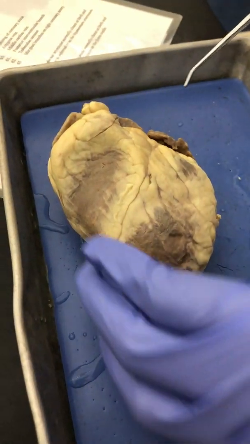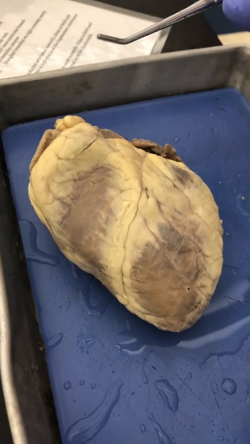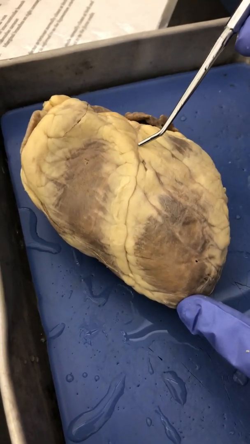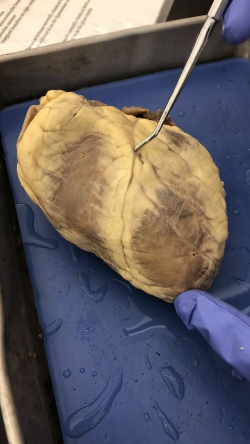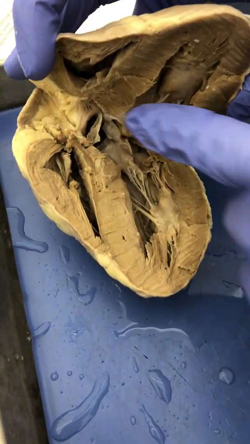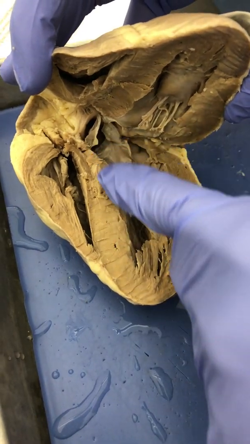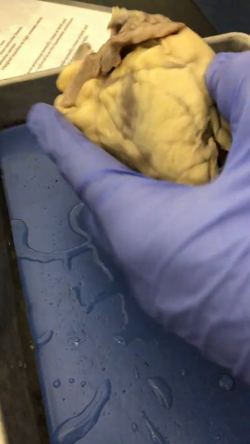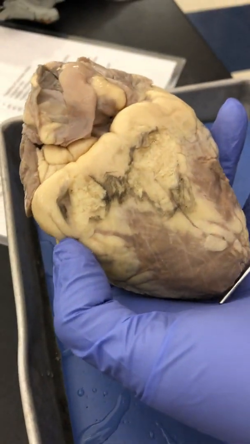Okay, so the dissected heart. Be able to identify the anterior surface, and the way that you know this is the anterior surface, you've got this swirl, which is the interventricular sulcus. If you happen to open it up, you can see that it travels with the actual interventricular septum. So this is the anterior surface. This is the posterior surface.